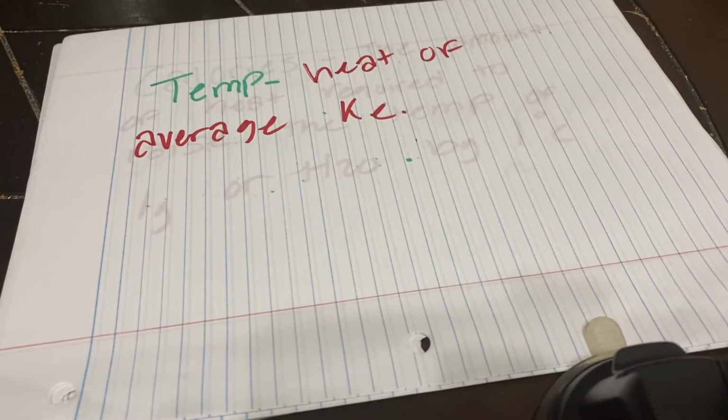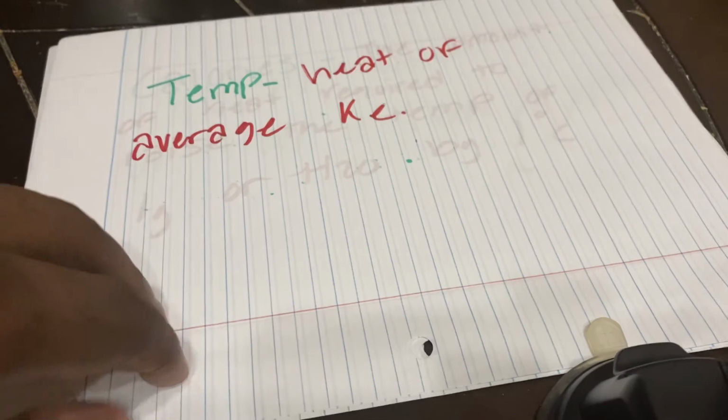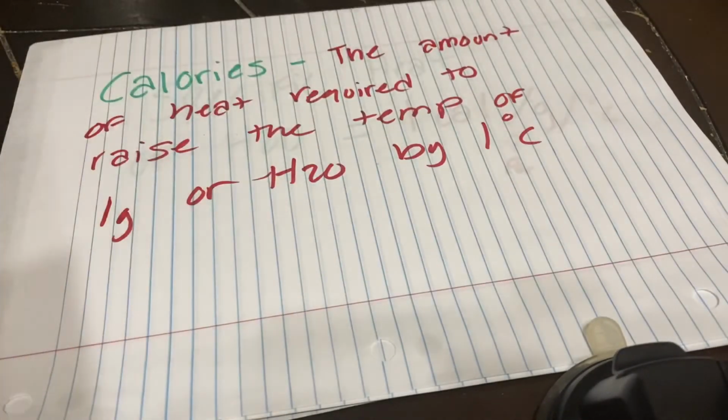All right, so temperature is the heat of the average kinetic energy. That's pretty self-explanatory. All right, calories. With these calories, we're not talking about burning calories or eating calories. This calorie is a measurement. This is the amount of heat required to raise the temperature of 1 gram of H2O by 1 degree Celsius. Sorry, it says or, but it's supposed to say of.